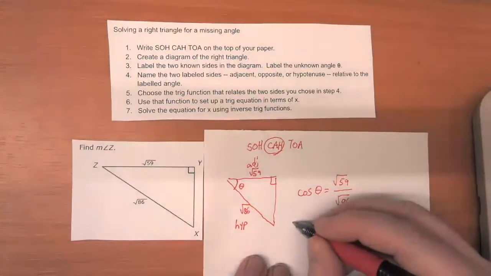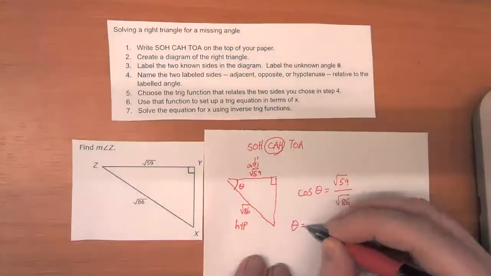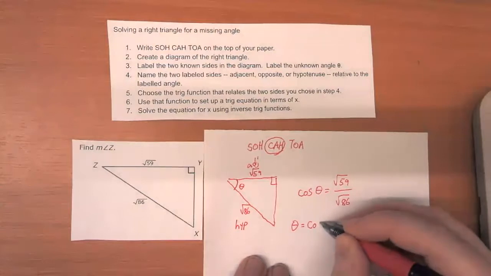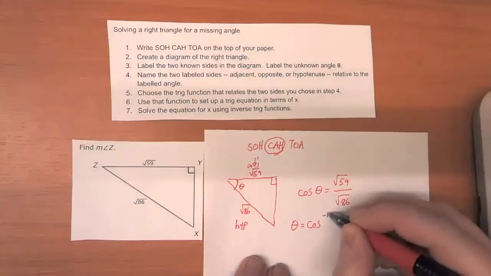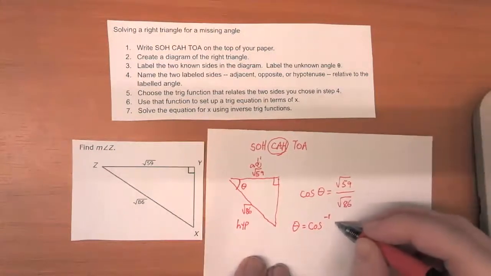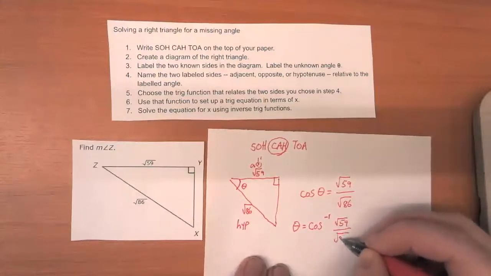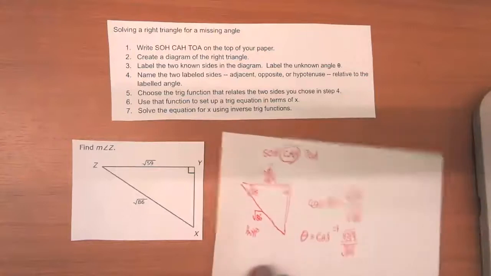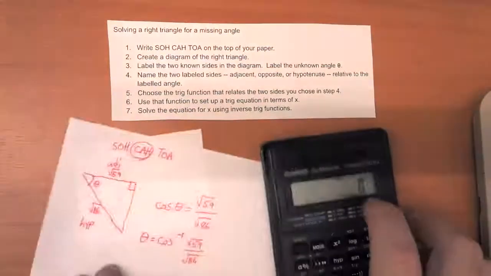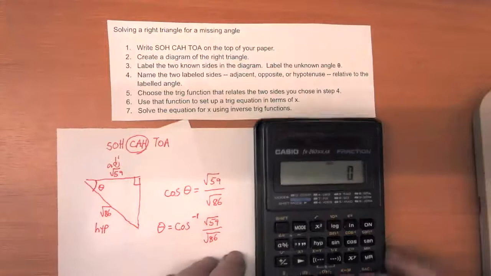And the way we're going to solve that is using our inverse trig functions. So theta is equal to the inverse cosine of the square root of 59 over the square root of 86. Let me grab my calculator and we'll see what that's equal to.